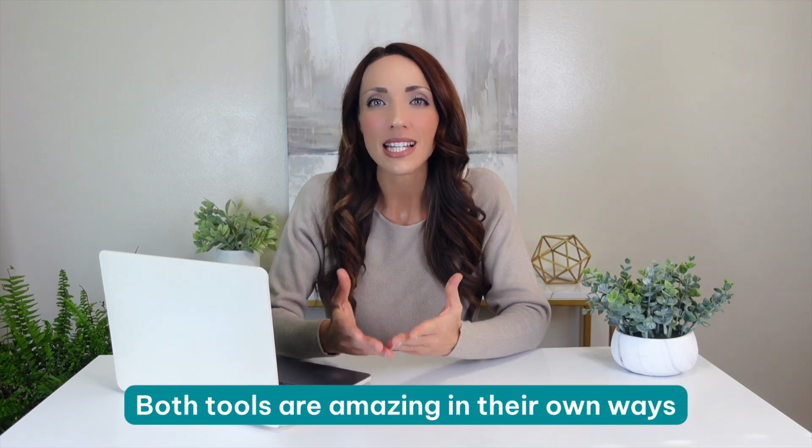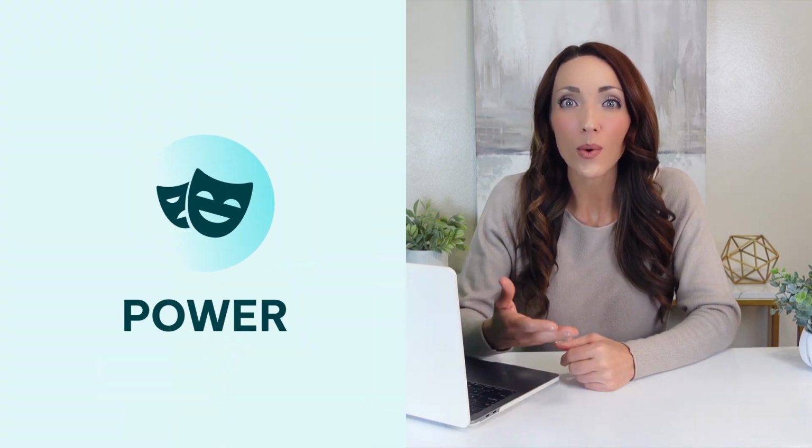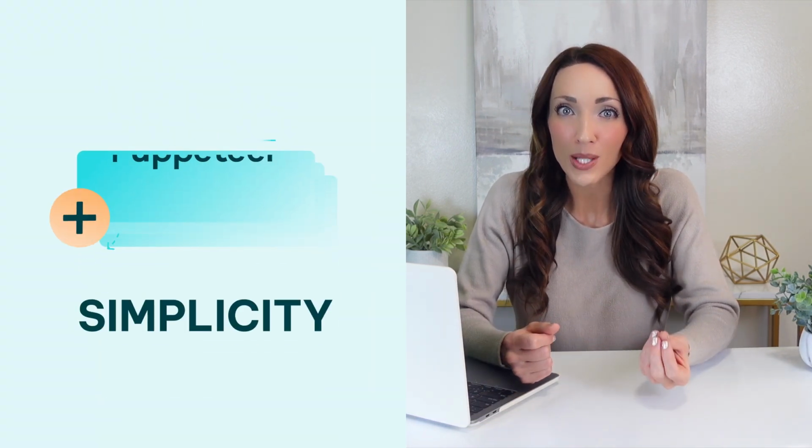Both tools are amazing in their own ways. Playwright gives you power and flexibility, while Puppeteer offers simplicity and efficiency. The choice is yours, so think about which option fits your needs best.